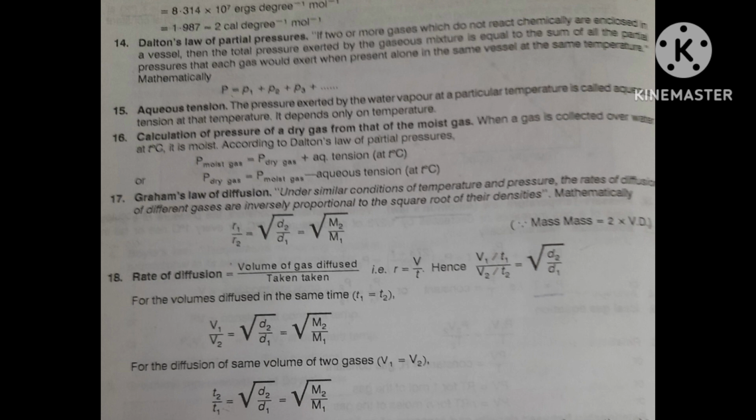Diffusion refers to the spreading of gas throughout the space or into a second gas or substance, whereas effusion refers to the escape of gas through an orifice, that is a tiny hole.